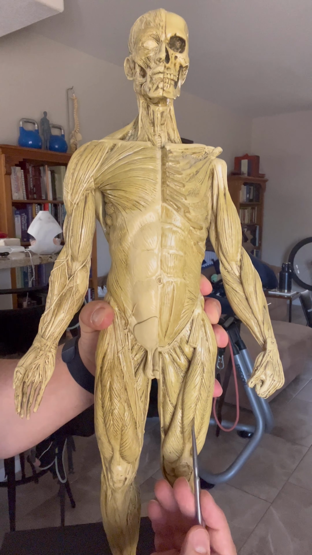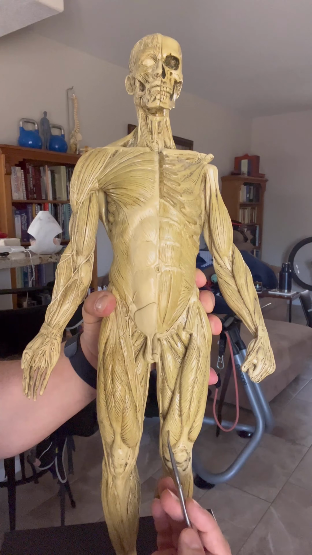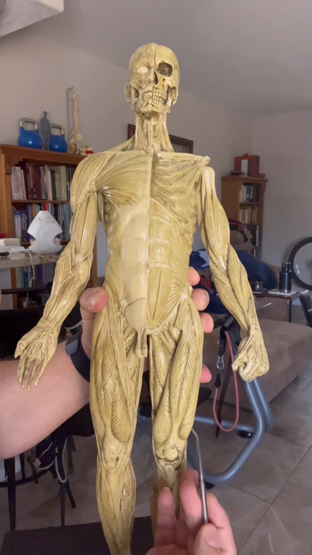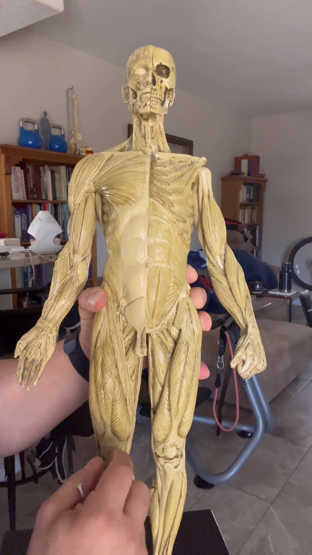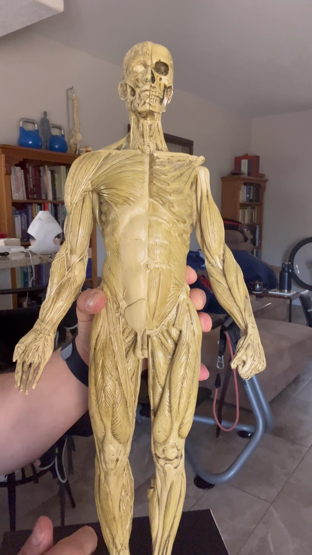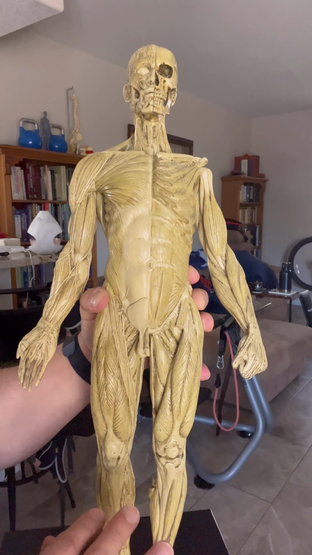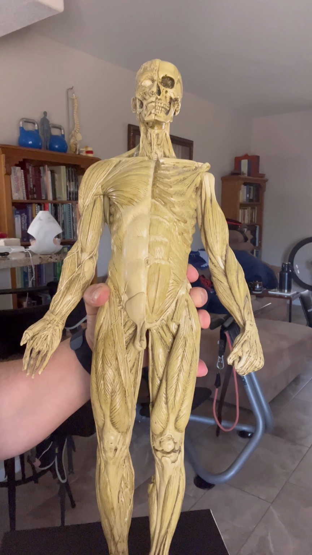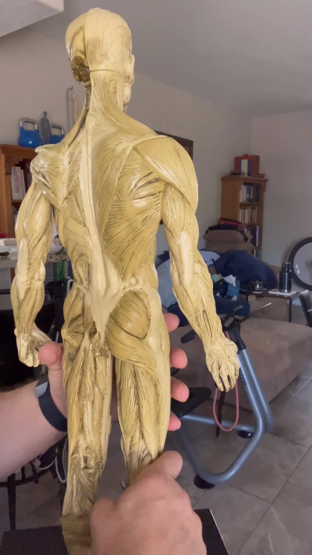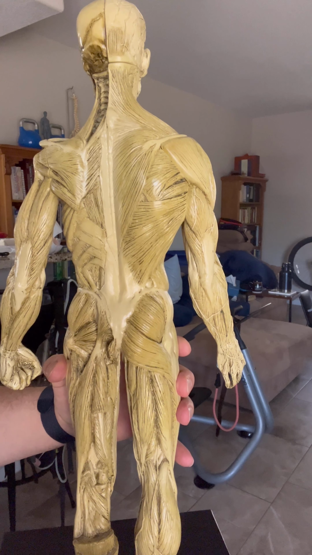So we have the rectus femoris here. This is the vastus medialis, this is the vastus lateralis. If we were to pull this off, we would see underneath it a vastus intermedius, which is the 4 muscles of the quadriceps. If we go to the back, hamstrings, we have 3 muscles, okay?